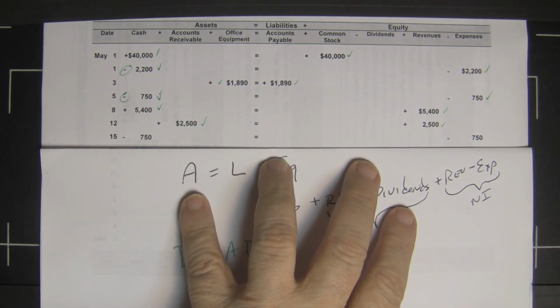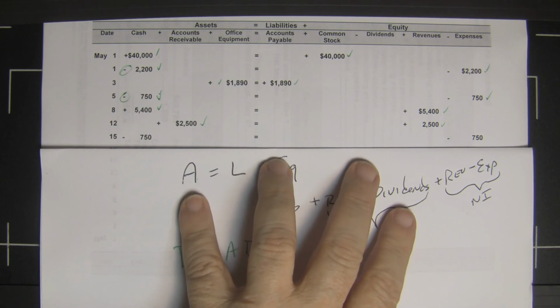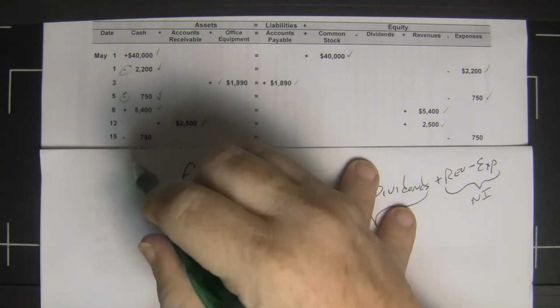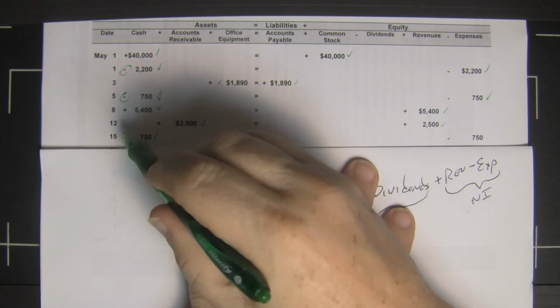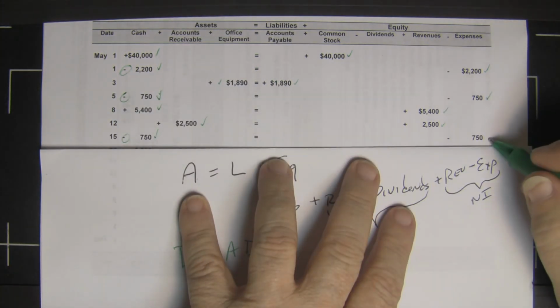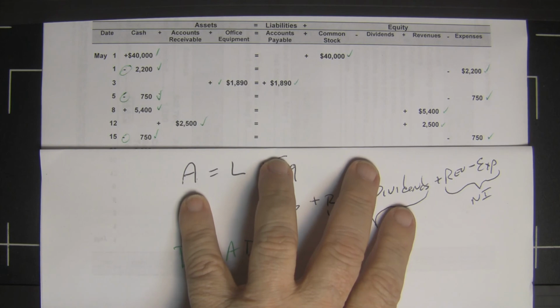Okay, now let's take a look. This is what, the 15th. He paid $750 for an assistant's salary for the first half of the month. So his cash goes down. Notice the little minus sign. And his expenses went up.